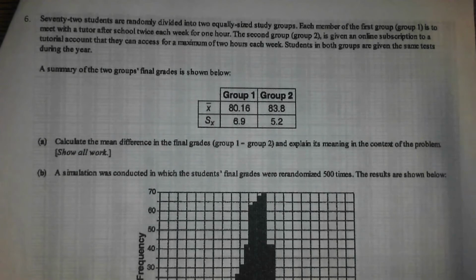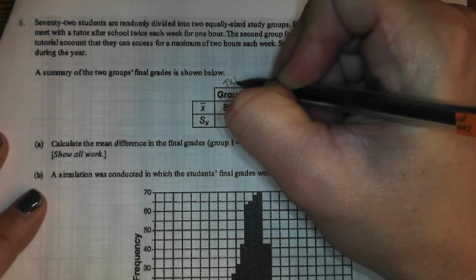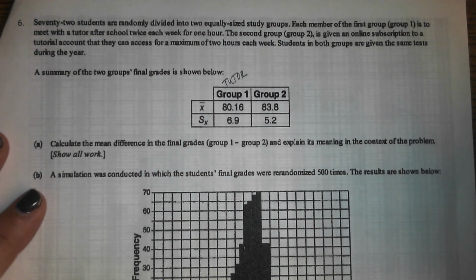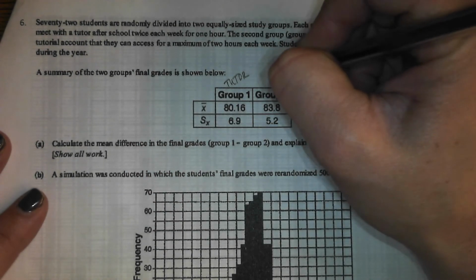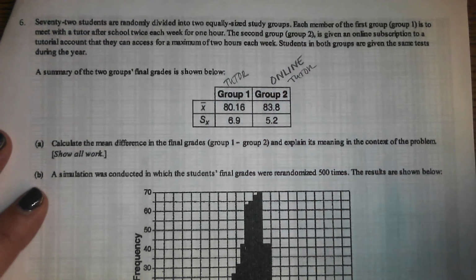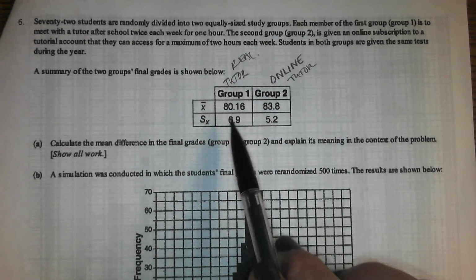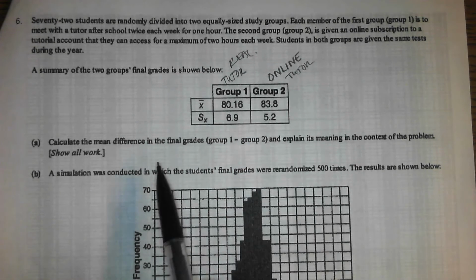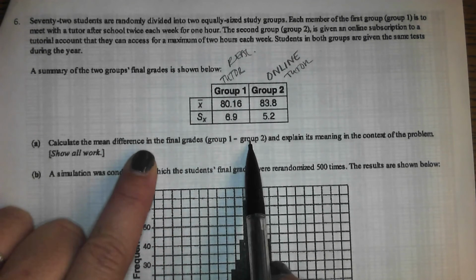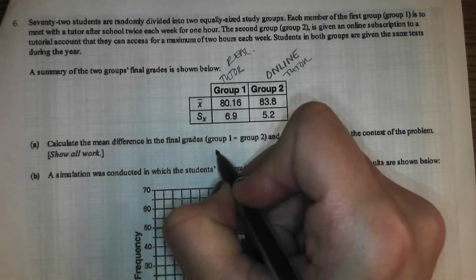Similarly here, we have two groups. Group 1 got a tutor, and group 2 got an online program. Online tutor, I guess. A real tutor versus an online tutor. Okay? And then their test grades were looked at. So the mean difference in part A, group 1 minus group 2, is 80.16 minus 83.8. That's a negative 3.64.